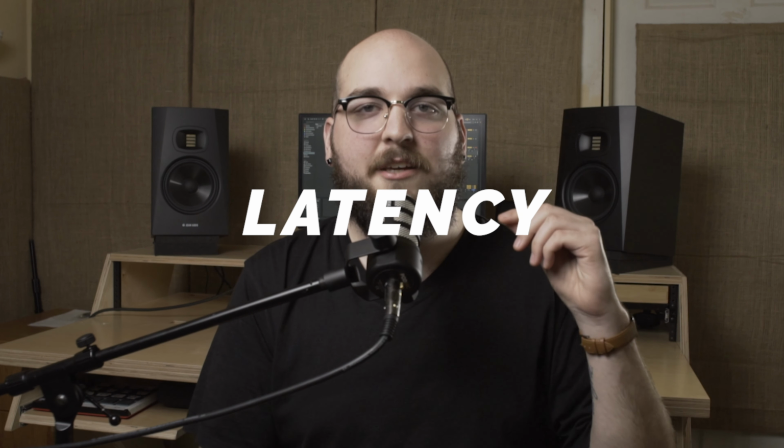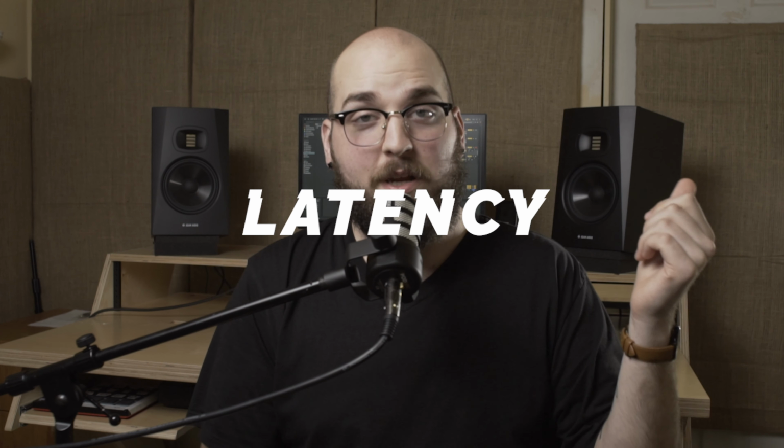Now we need to understand latency. Latency is literally just delay. If I'm recording a guitar and there's like a half-second pause between me playing the guitar and it coming out of my speakers, that's latency. When you're in the middle of recording, latency can be pretty terrible, even at small amounts, because you're not hearing yourself perform in time. You're hearing your performance slightly off.